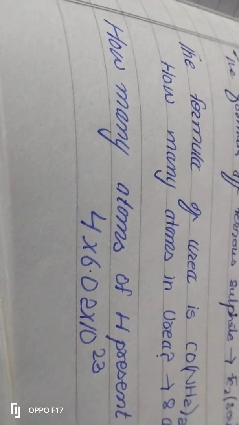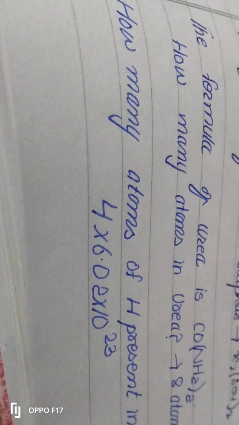Okay, then there's another question: how many atoms of hydrogen are present in urea? Now we have to calculate the atoms of hydrogen present in urea. As you can see over here, there are 4 atoms, H2 multiplied by 2, so it will become 4, and we will multiply this by Avogadro's number, which is 6.02 × 10^23, and we will get the answer. That will be the total number of hydrogen atoms present in urea.